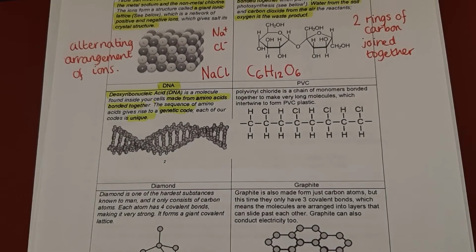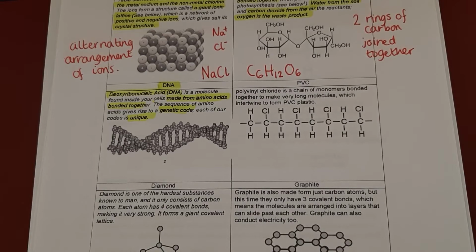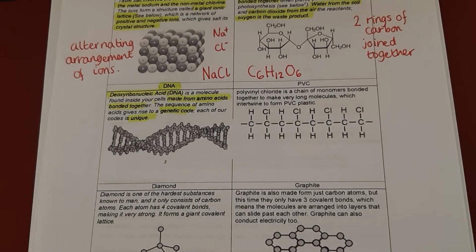However, there are a couple of exceptions to this, the main one being twins. So identical twins will have the same genetic code. So that's the main exception to that.